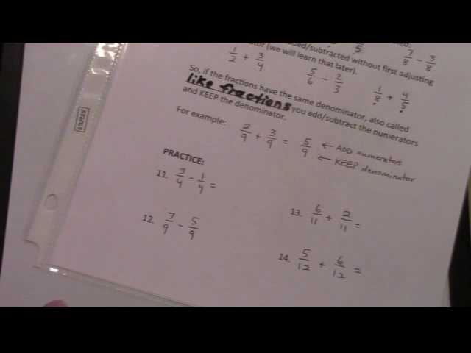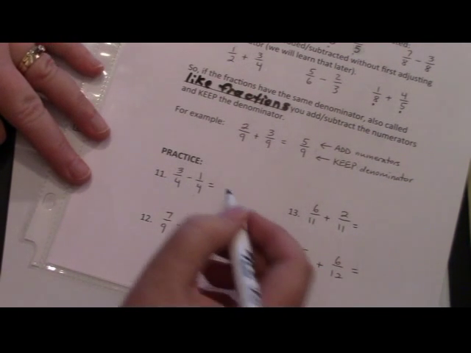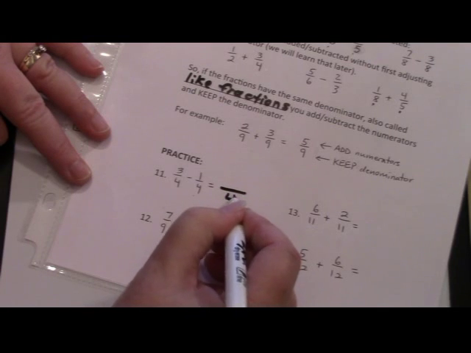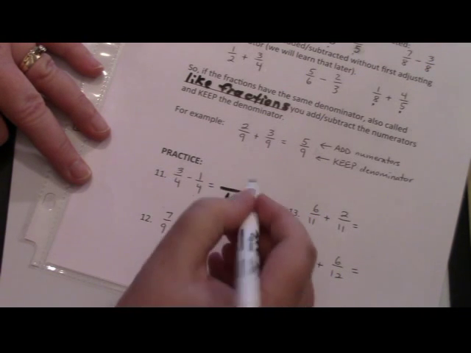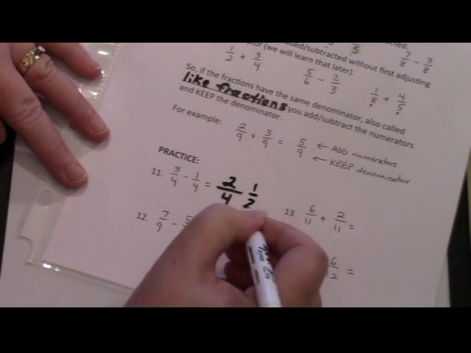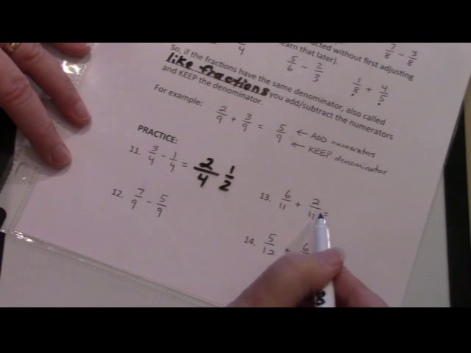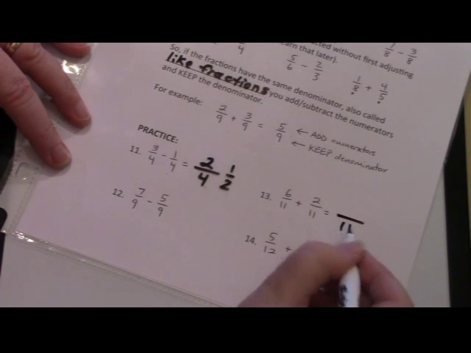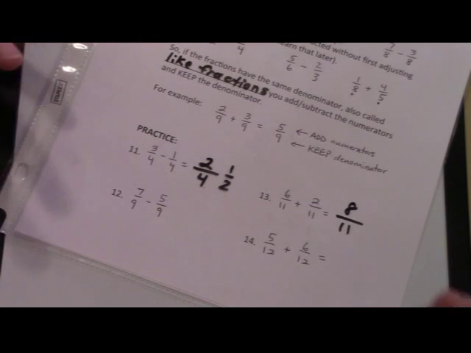So let's do a few problems together. 3/4 minus 1/4. Well, I can do this right away. I know that my 4 is going to stay the same. I just have to figure out what's 3 minus 1. We have 2. We could reduce that to 1/2. 6/11 plus 2/11. Again, I'm going to keep that denominator. Don't have to do anything with it except transfer it over. 6 plus 2 is 8.